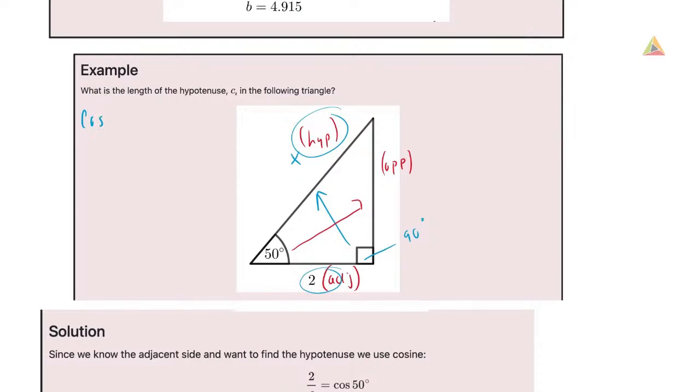So cos of the angle, which is cos 50, is equal to A over H. So cos 50 is equal to the adjacent, which is 2, over the hypotenuse, which is X. So in this case, we're going to just do a bit of a manipulation of the formula. So we want to get X on its own. So I need to bring X over here first. We're going to get X cos 50 is equal to 2.